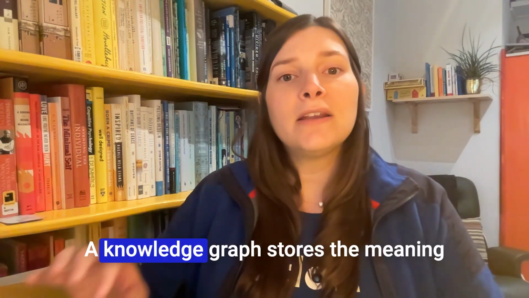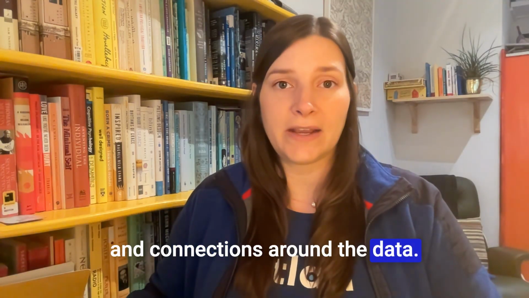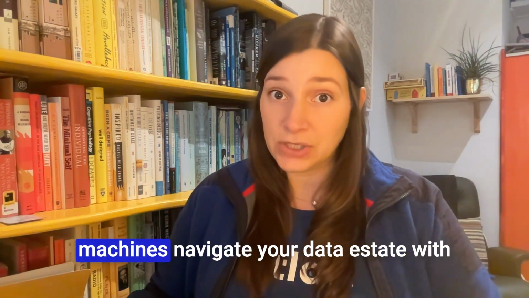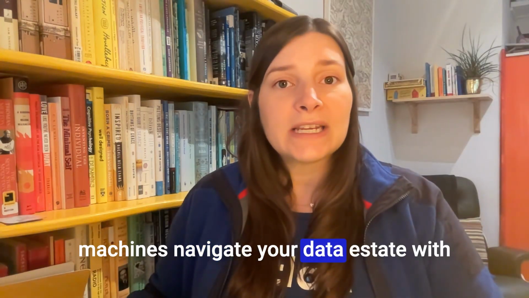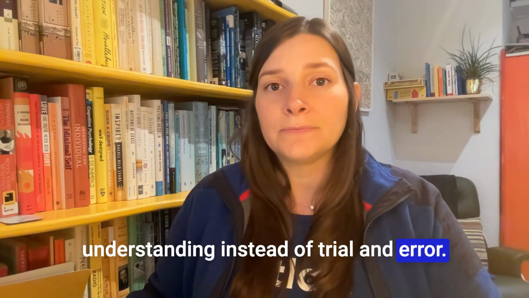Now, here's what a knowledge graph isn't. It's not a tag list, it's not a folder structure, and it's definitely not a replacement for your warehouse. Your warehouse stores the data. A knowledge graph stores the meaning and connections around the data. It's the layer that lets humans, and increasingly machines, navigate your data estate with understanding instead of trial and error.